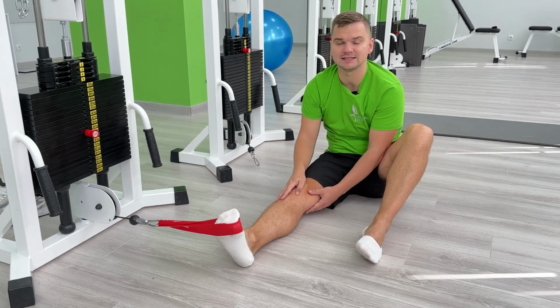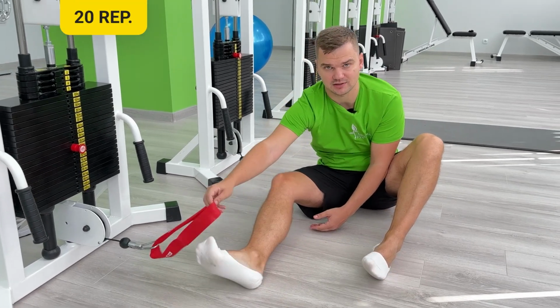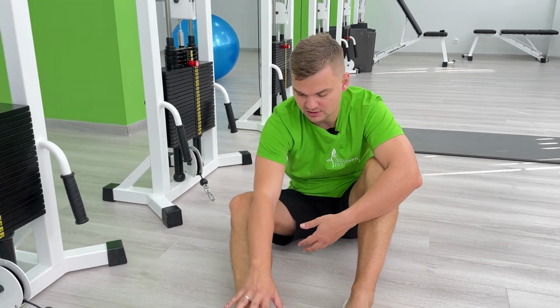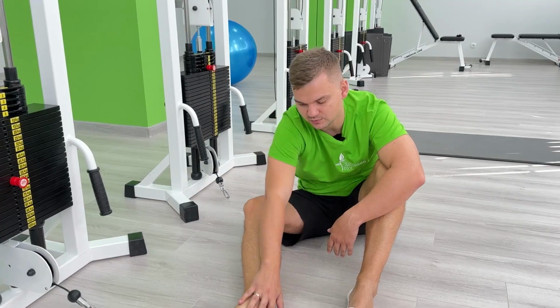That's it. If the number of repetitions isn't enough, do thirty, forty, or fifty, depending on when you feel a pleasant muscle pain, a burning on the side. Remember to repeat with the other leg for symmetry.